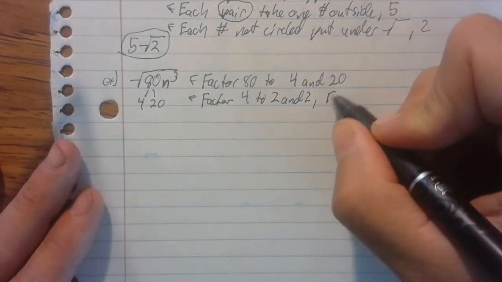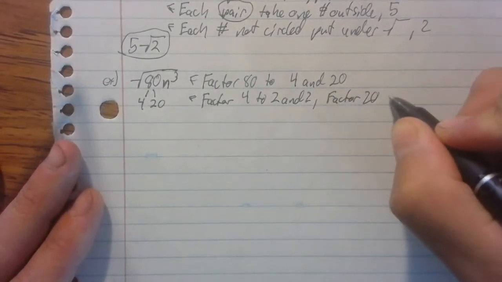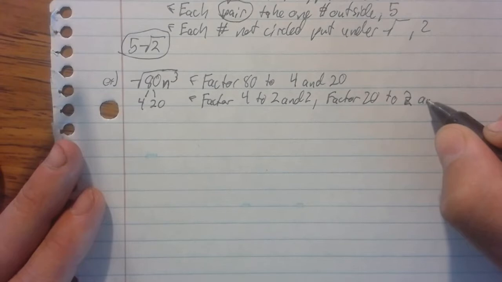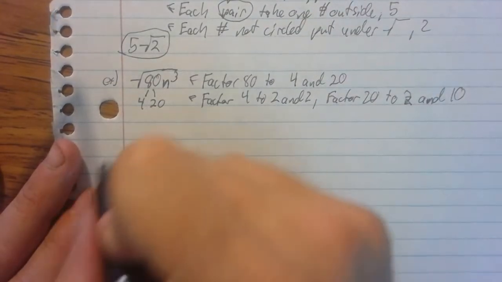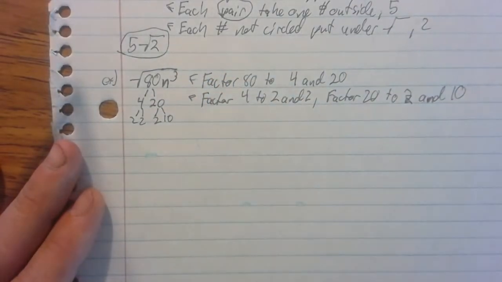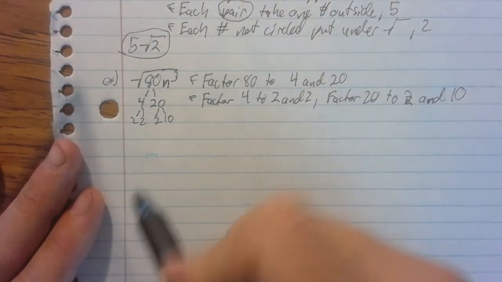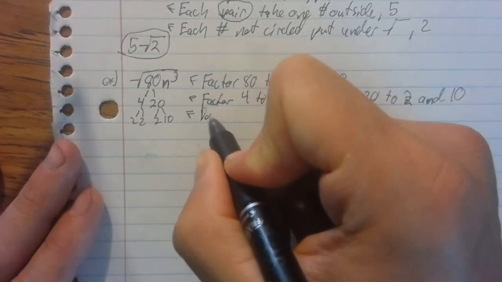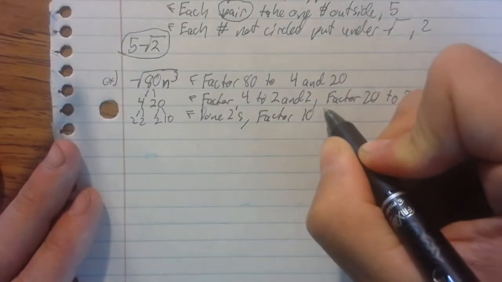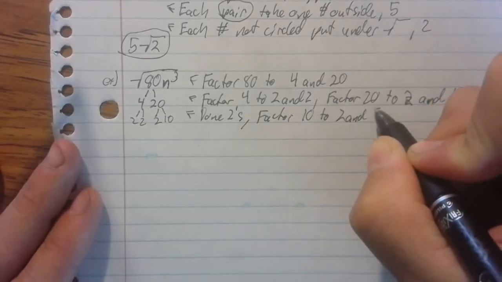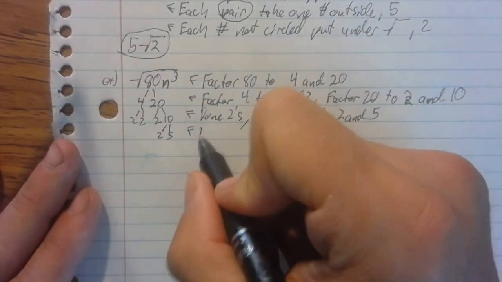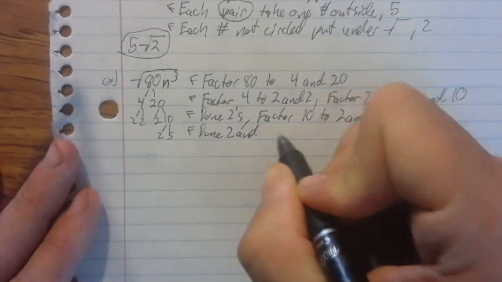And we're going to factor 20 to 2 and 10. So the 4 breaks down to 2 and 2. The 20 breaks down to 2 and 10. So we are done with our 2's, and we factor 10 to 2 and 5. So now we're done with 2 and 5.